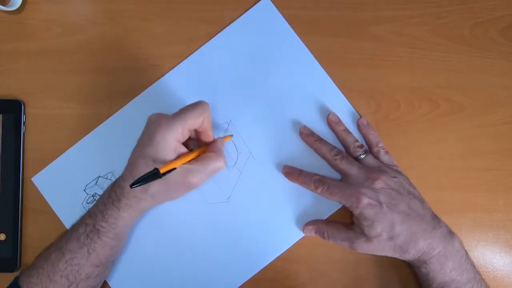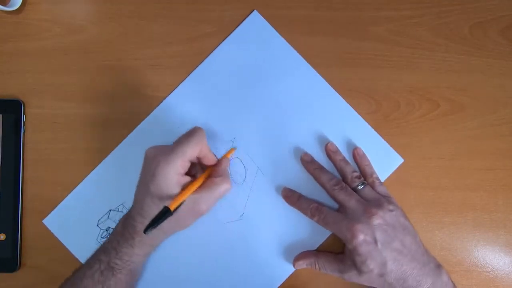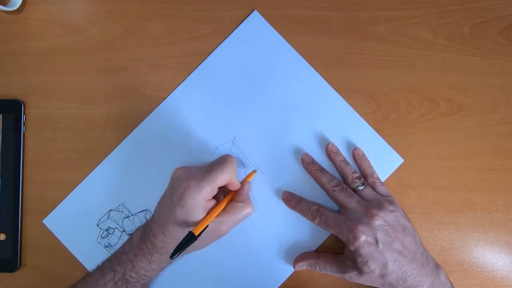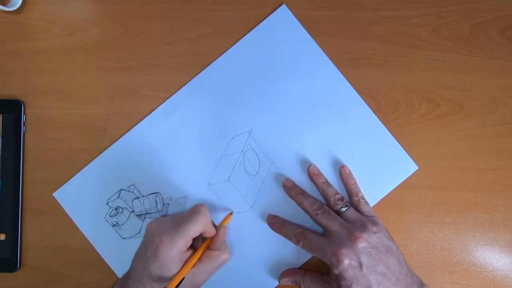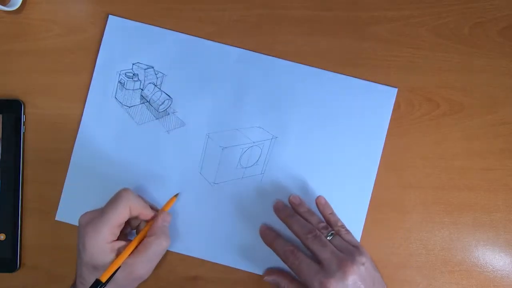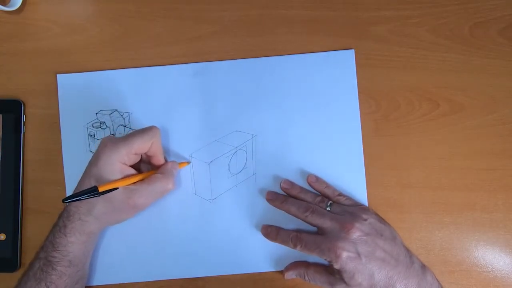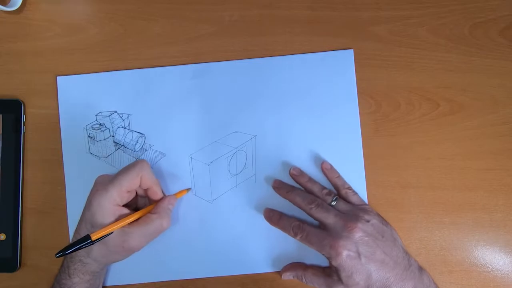Carry on with those chamfers. This one here, just going to drop this down, so I won't really see that. And the same with this one here. Again, just drop that down. Okay, you can see that the chamfer angle on that line is pretty much the same.